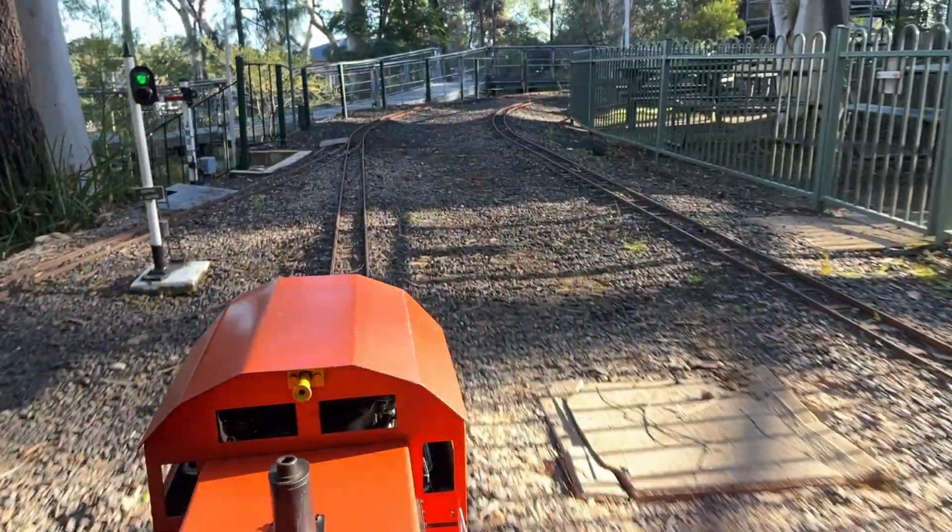This signal displays two aspects: green for proceed or red for stop. The signal protects the curve ahead approaching the level crossing and also protects movements from the siding on the left. A green aspect indicates the line ahead is clear and the train may proceed. A red aspect indicates stop.